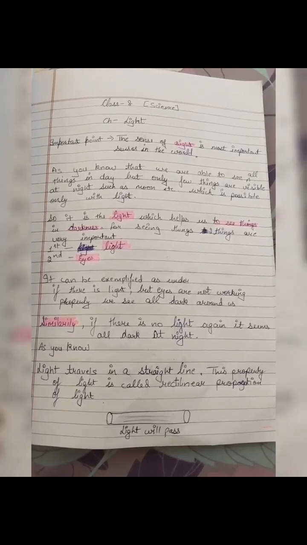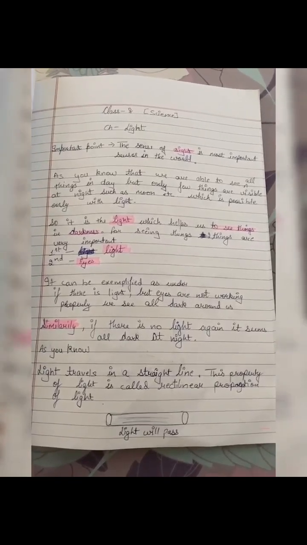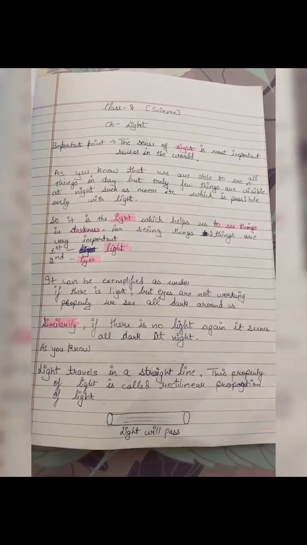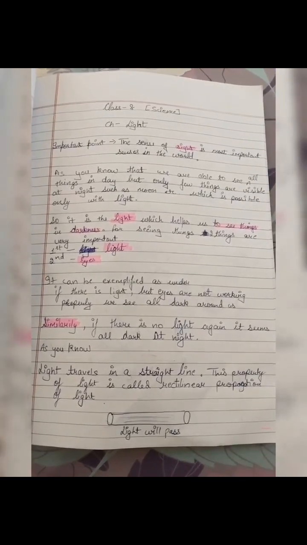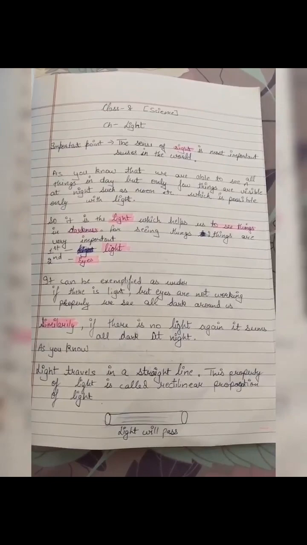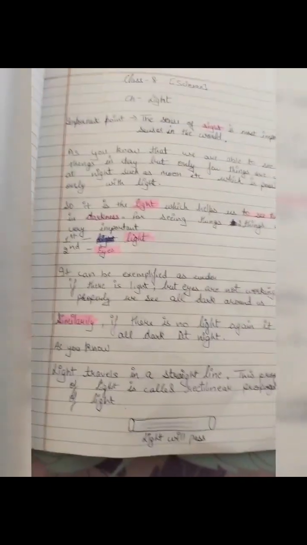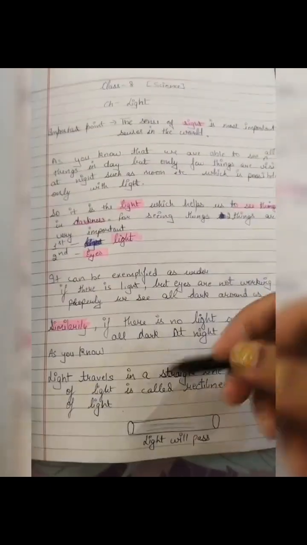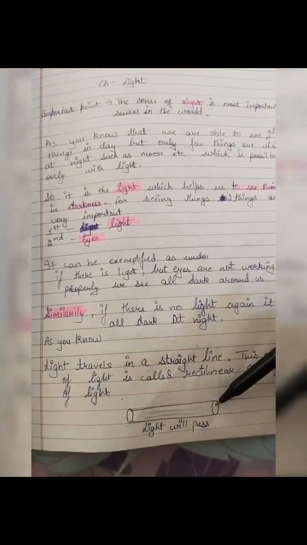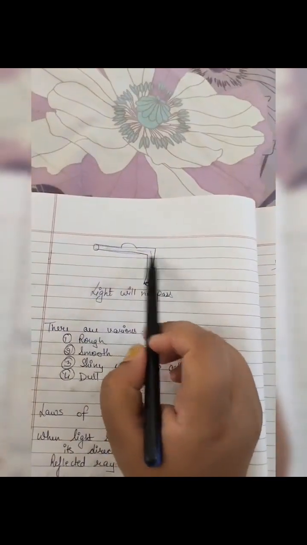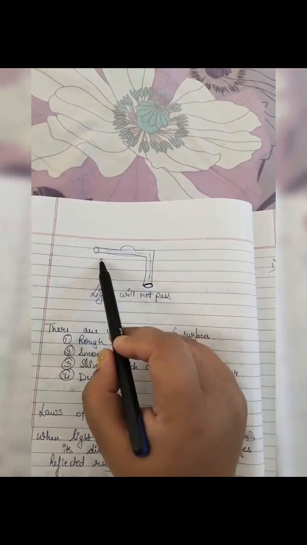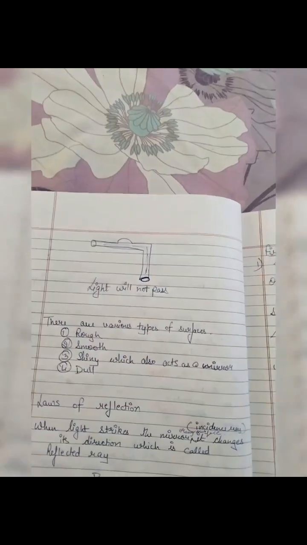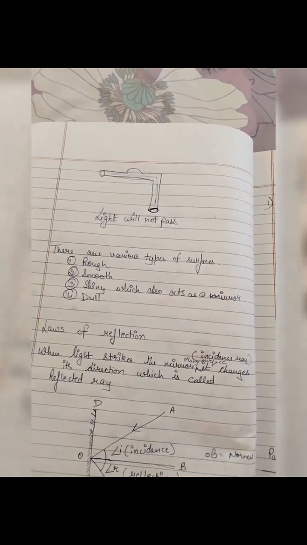As you have already studied in previous classes, light travels in a straight line. This property of light is called rectilinear propagation of light. For example, if you can see here in the diagram, there is a pipe which is very straight, so light will pass through it. But if you see here, the pipe is tilted as well as has a hump in between, so light will not pass through it. Now there are various types of surfaces like rough, smooth, dull, shiny.